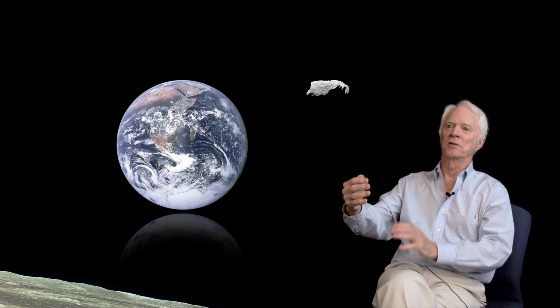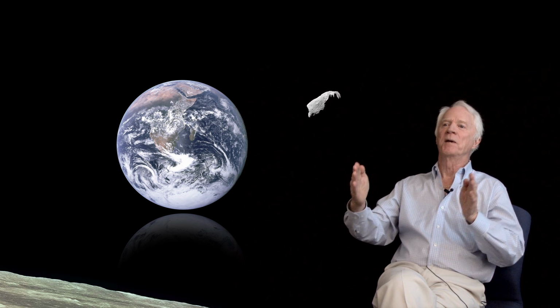And to get that substantial a change in the velocity of the asteroid, you want to transfer a lot of momentum to it. Running into an asteroid, what we call kinetic impact, is the simplest and most reliable way that we have with current technology, at least, of changing the velocity of an asteroid enough to make it miss the Earth if it was going to hit it.